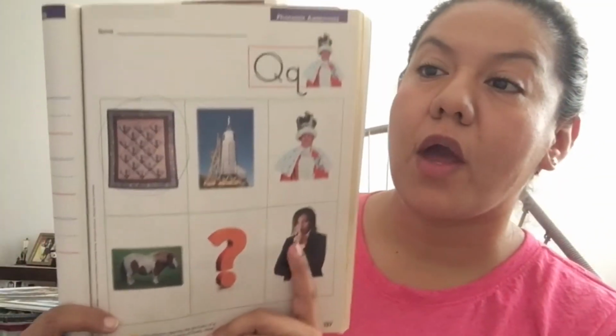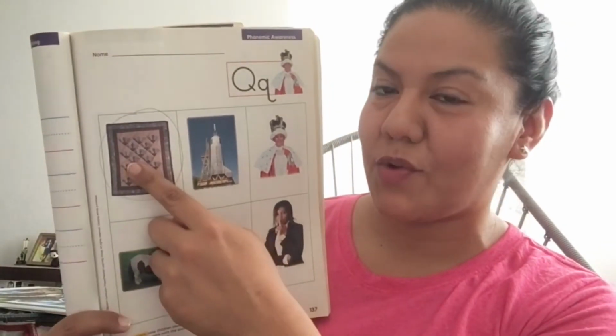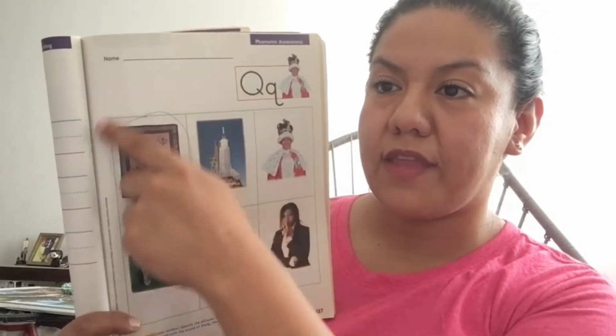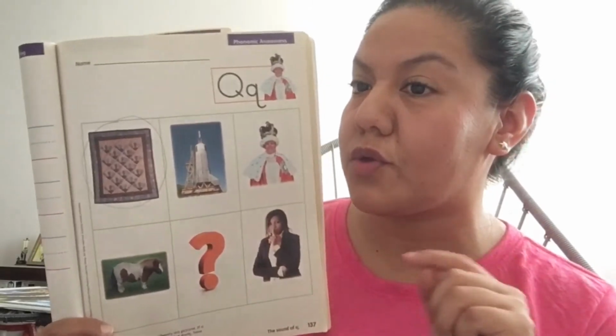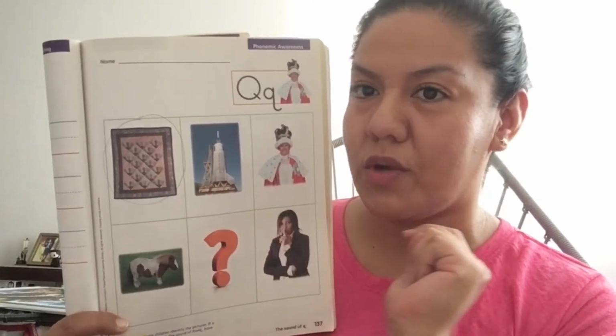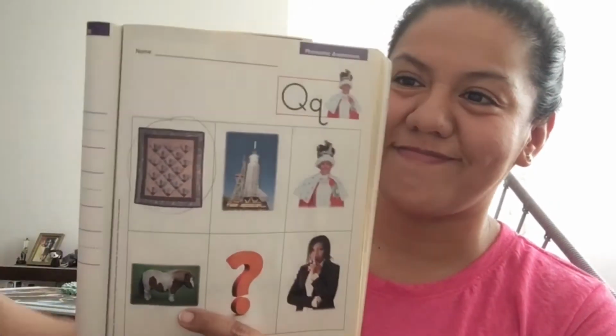And as always, I'm going to give you the first example. And here we have quilt. Quilt starts with the letter Q. That's why I circle it. And you have to circle the other ones that start with the letter Q.